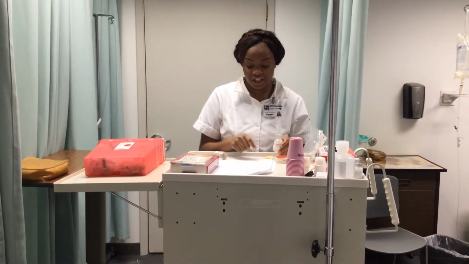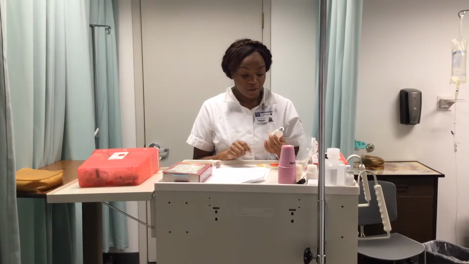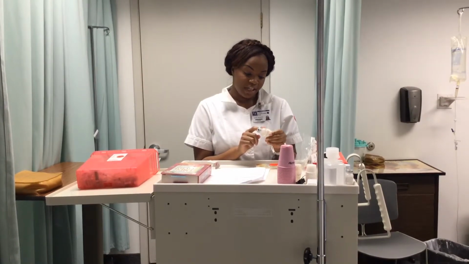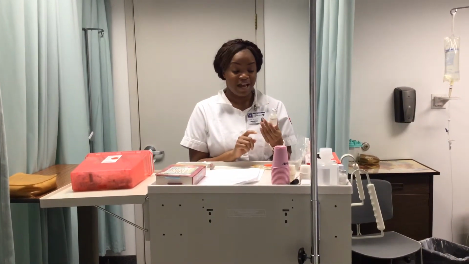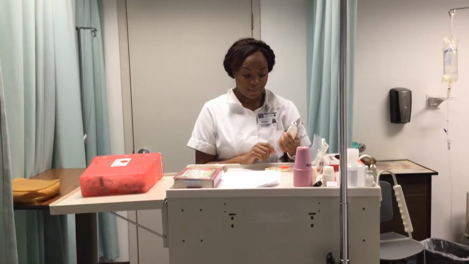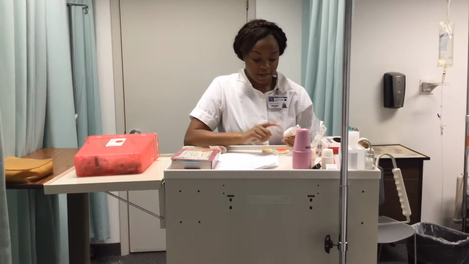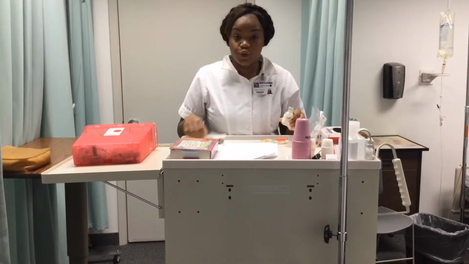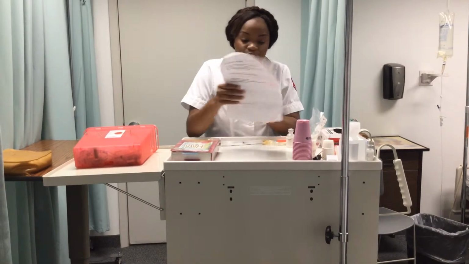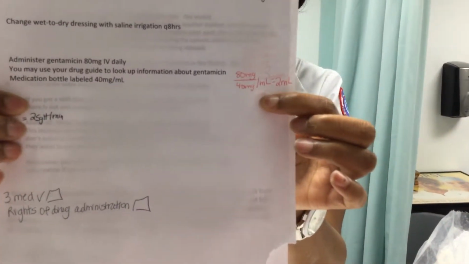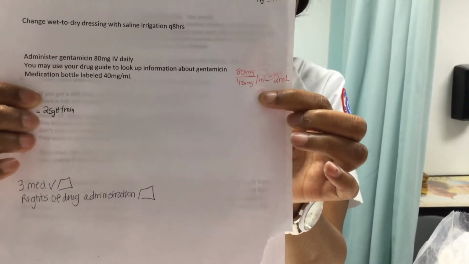Now, my order states that I should give gentamicin 80 milligrams. The medication that I have on hand is gentamicin 40 milligrams per ml. The expiration date is January 15, 2017, so it's not expired. It's a multi-use vial. The contents are clear, and I can go ahead and use this vial. Because I have to give 80 milligrams and it's only a 40 milligram per ml medication on hand, I need to withdraw 2 mLs of medication in order for me to get the 80. I've also done my dosage calculation here, just to verify what my dose is, what I have on hand, and the amount that I will take from the multi-use vial.